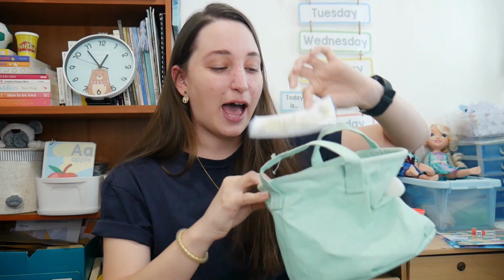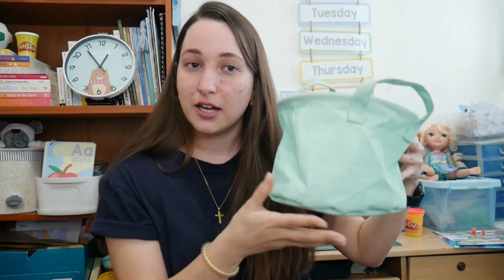If you want to go even a step further, you can do addition equations and let them jump that number of times. I will also link a printable that you can use in case you don't want to prepare it yourself, so we can make our lives easier for each other.